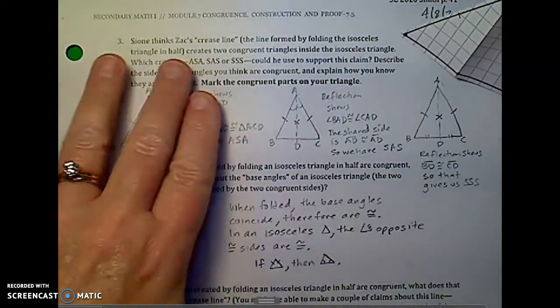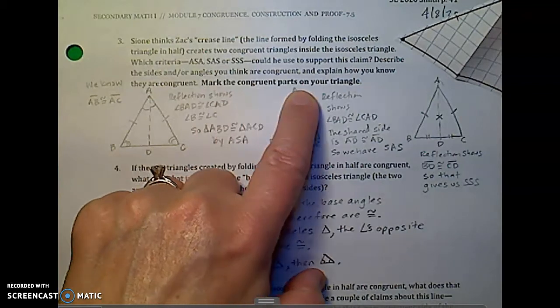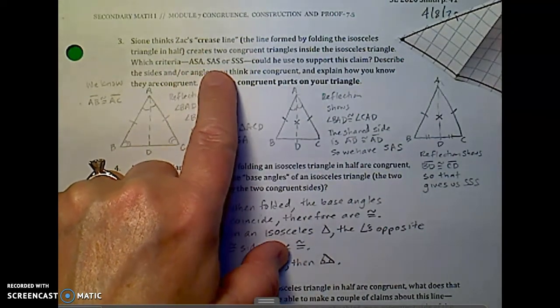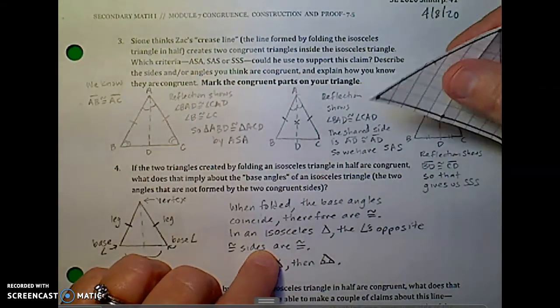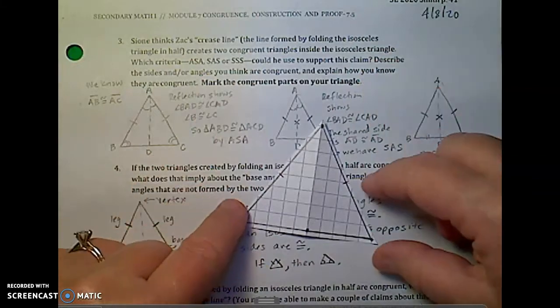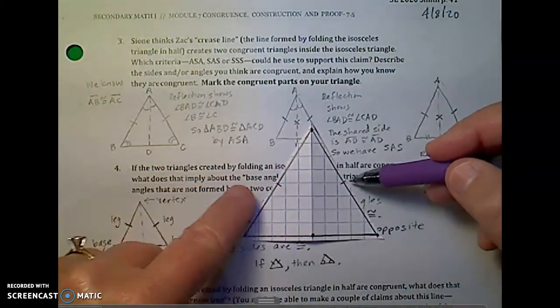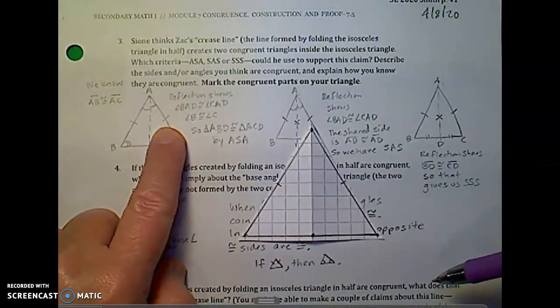And so actually you can use any of those, and what we want to do is mark the congruent parts on the triangle that represent these angles and sides that we would use to prove this congruence. So the first thing we know is that just because it's an isosceles triangle, these two sides have to equal each other. So we have those two markings right off the bat with no argument.